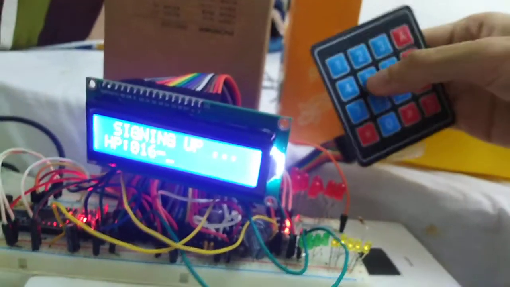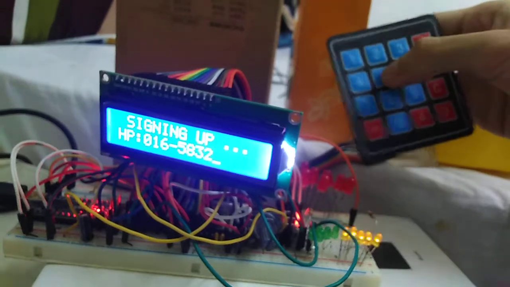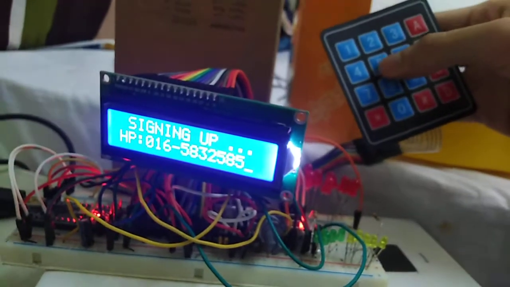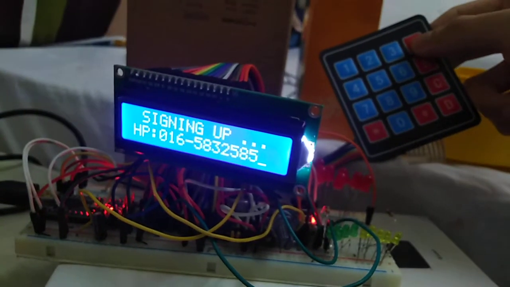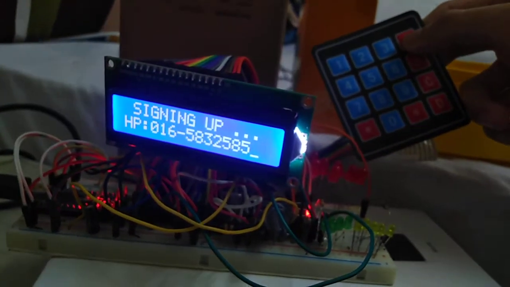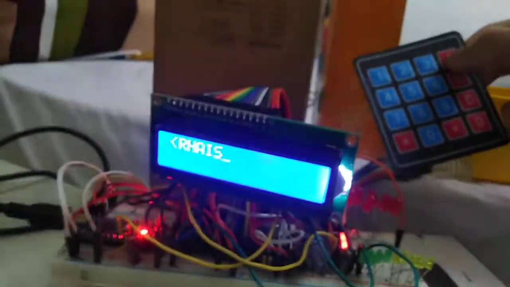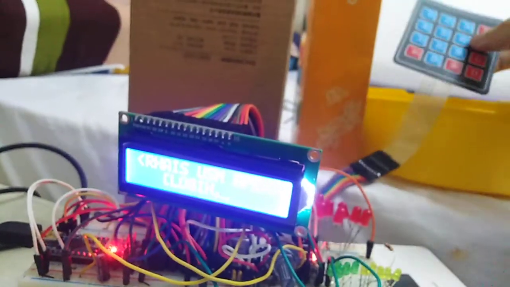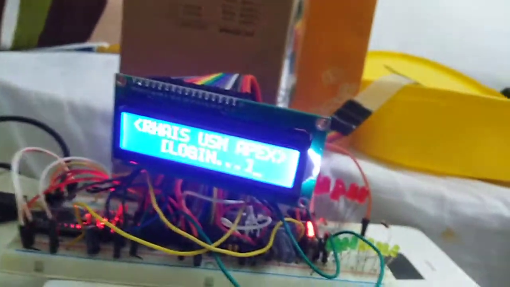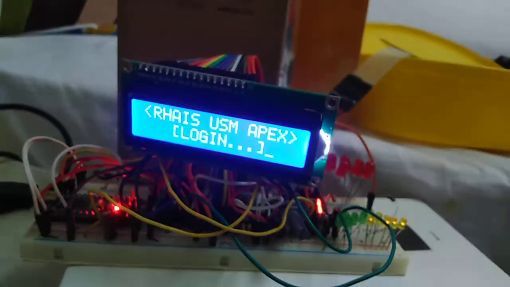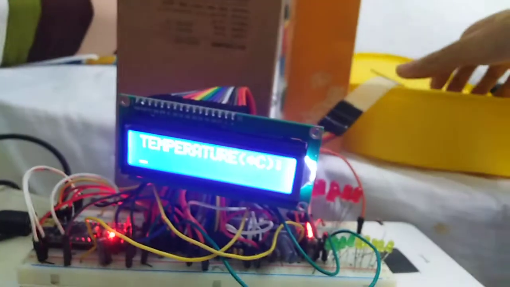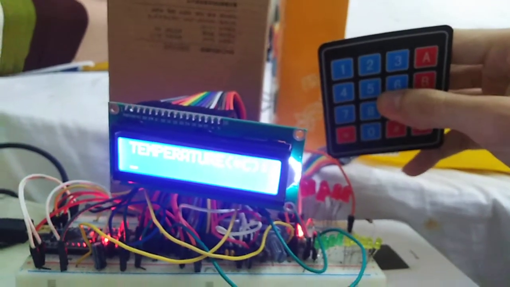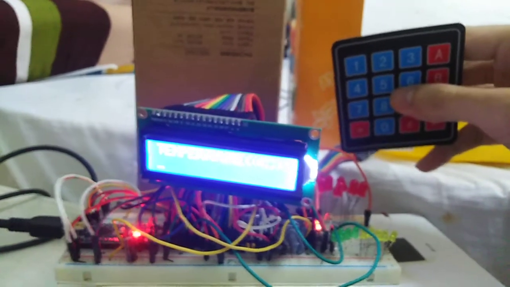So maybe the phone number, assuming that this is the second registered user's telephone input. So enter. So we're coming to the sign-in again. So welcome. The LED blinks 5 times for a successful login. Temperature: next we have a look at another temperature. For the other temperature, we can check.